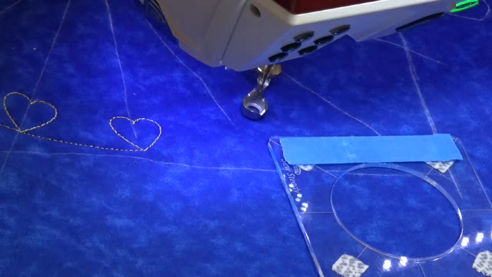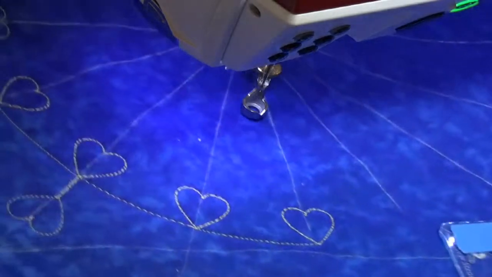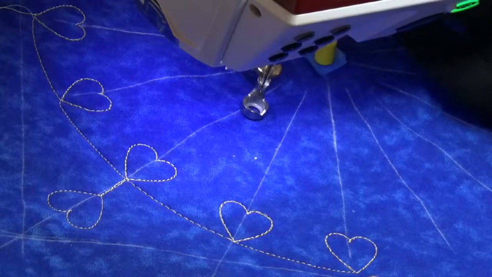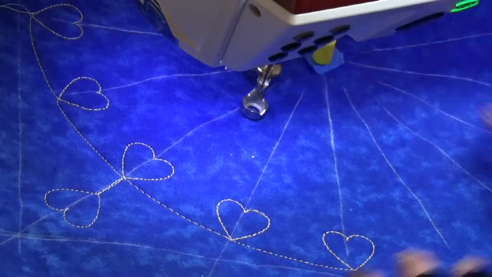Why not use your pin cover all the time? Because there's not enough room to put this on top of the template, it'll fall off. I'll show you.